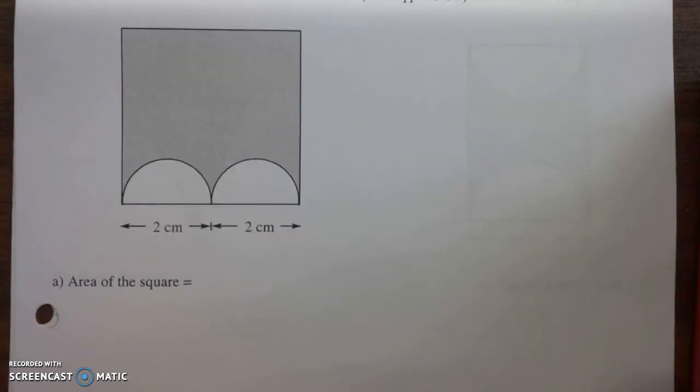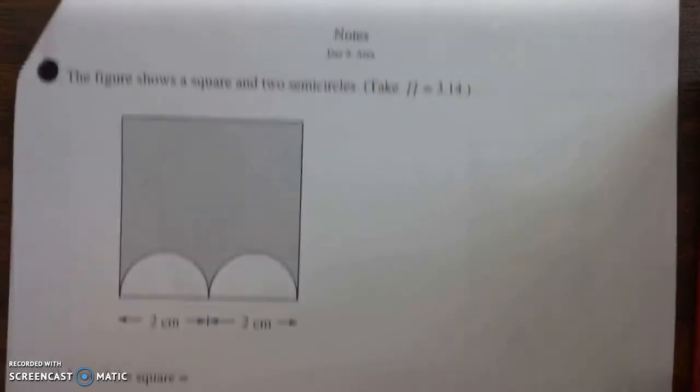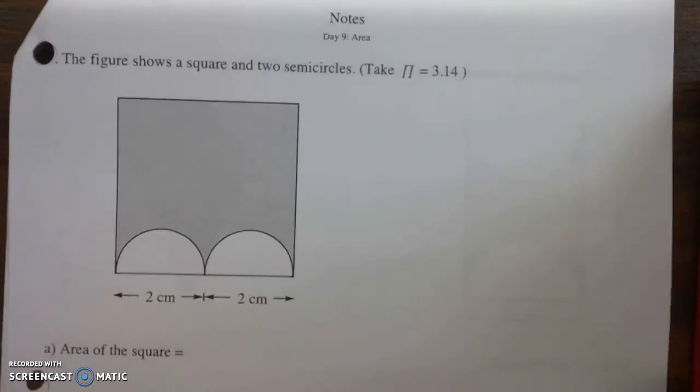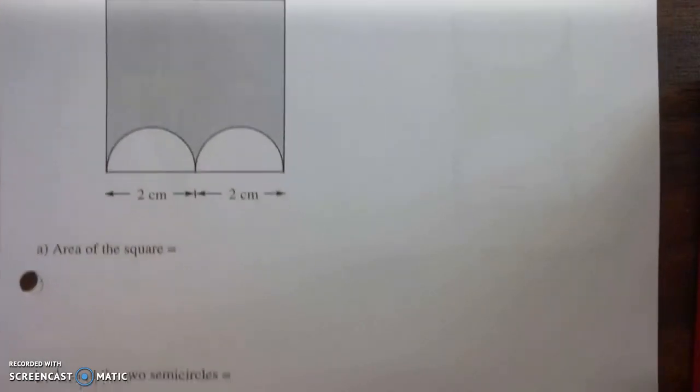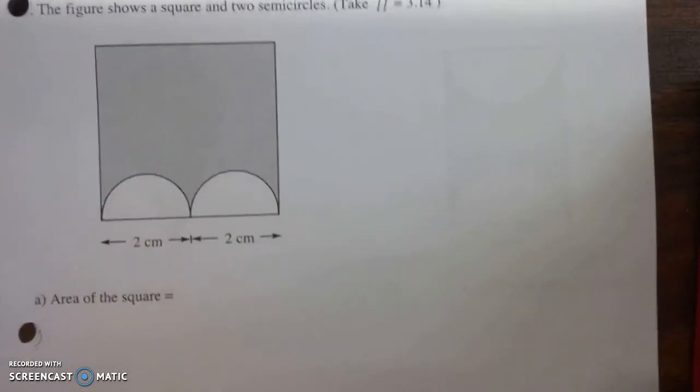All right, continuing on, we have a shape made up of a square and two semicircles, and it says up here to find the area of the square first, and the area of the two semicircles, and then the shaded area. Okay, so let's just take that in order. Let's find the area of the square first.